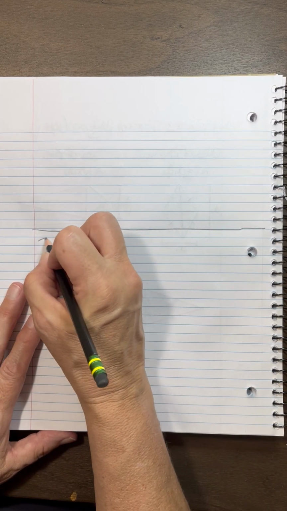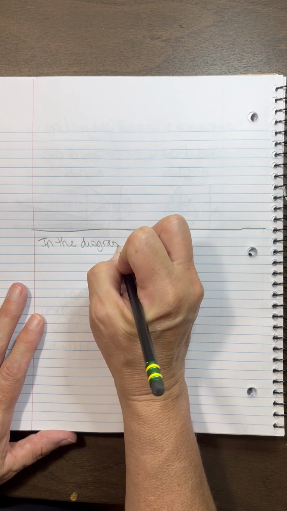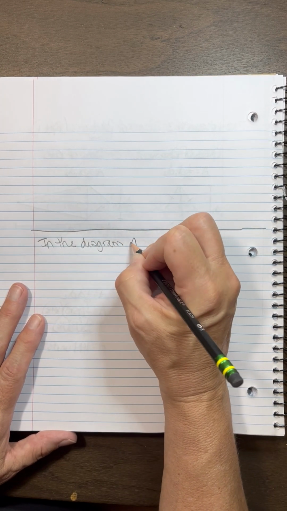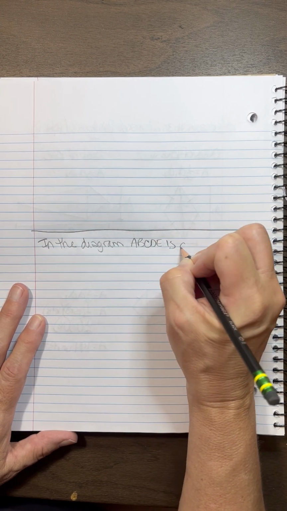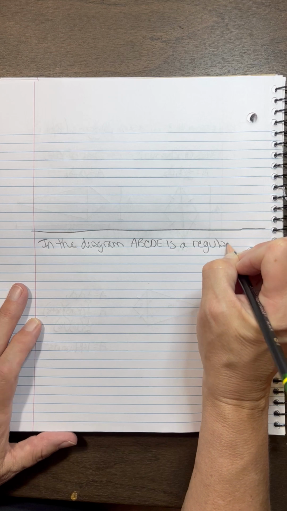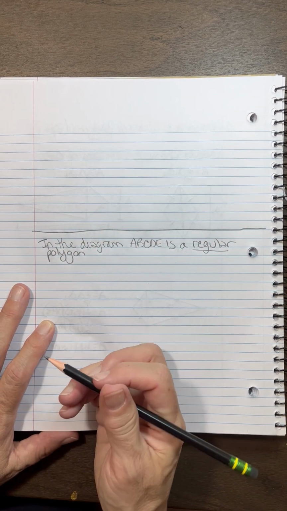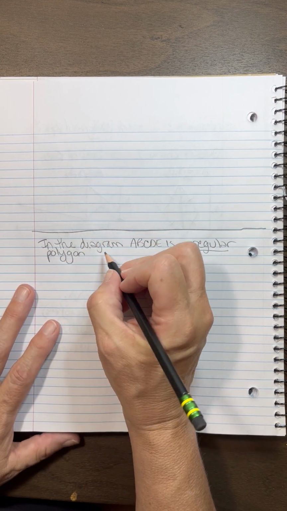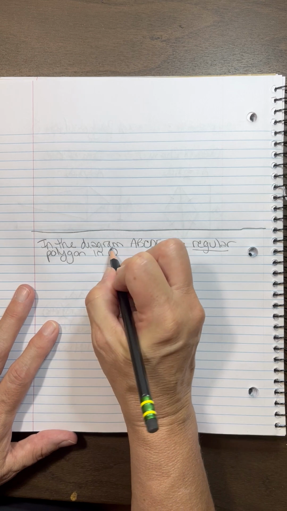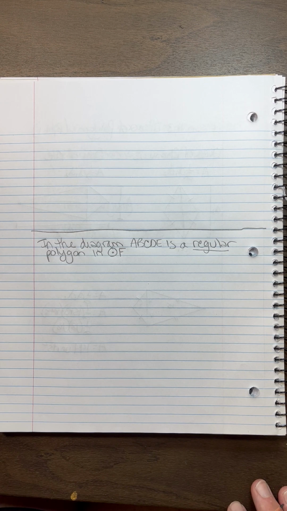All right, so in the diagram, ABCDE is a regular polygon, and I need everybody to remember what regular polygon means. All the sides are the same, right? Regular polygon in circle F. Okay, so we have a polygon inscribed in the circle.